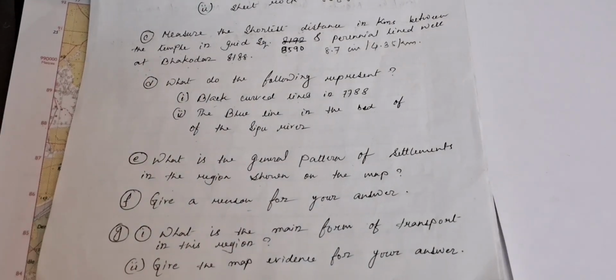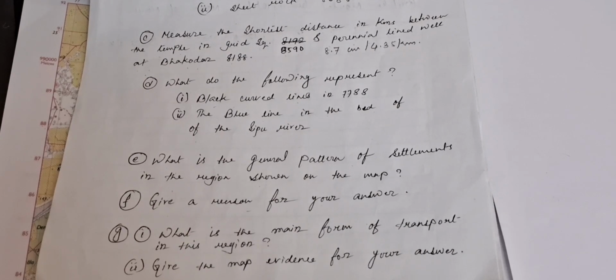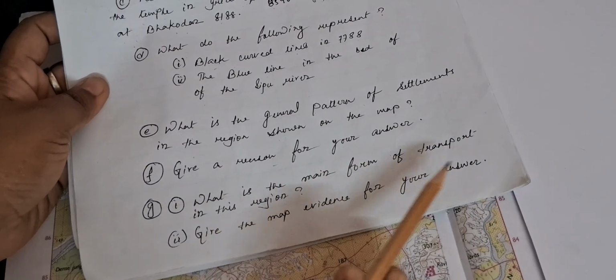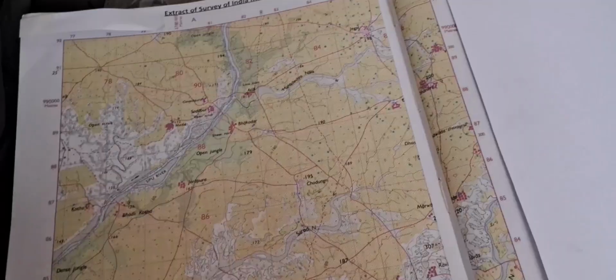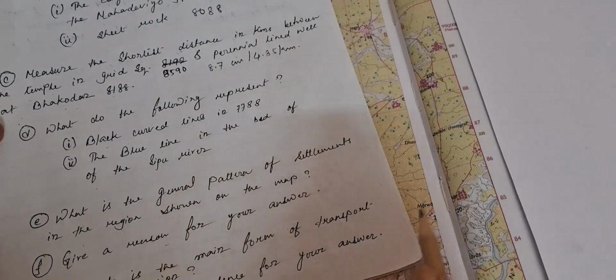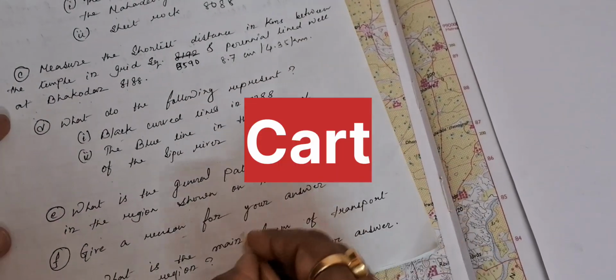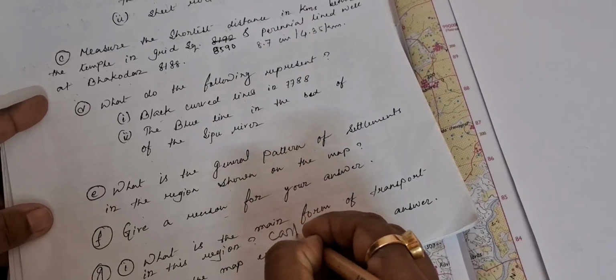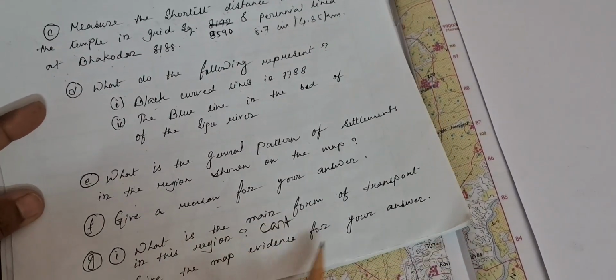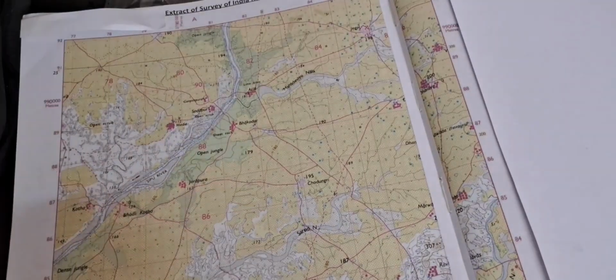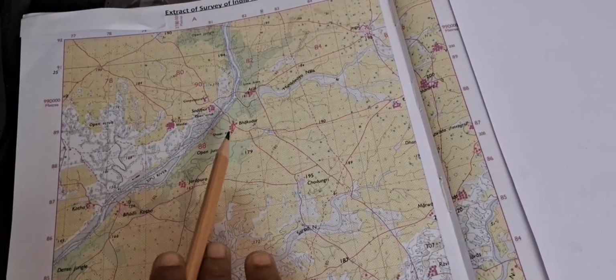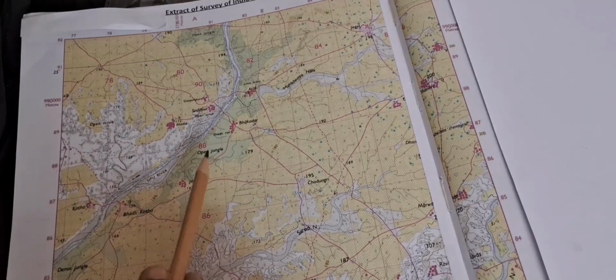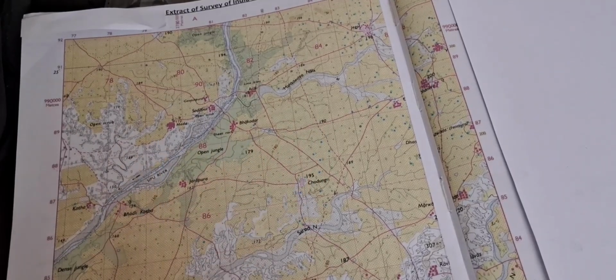So the reason is, this is a dry area, therefore settlements have grown in a nucleus or cluster around sources of water such as wells or streams.